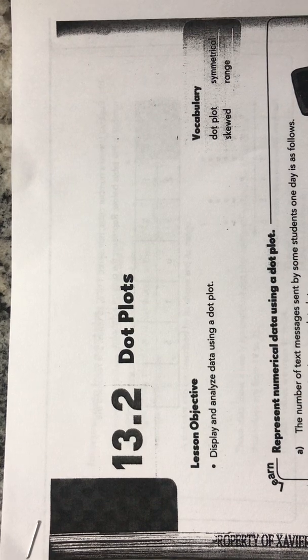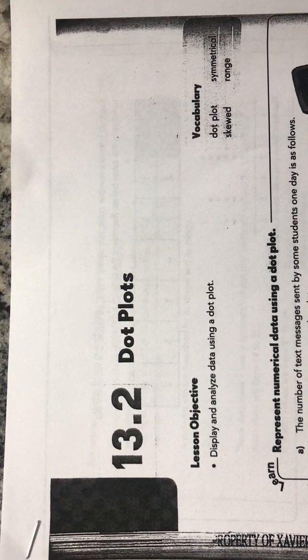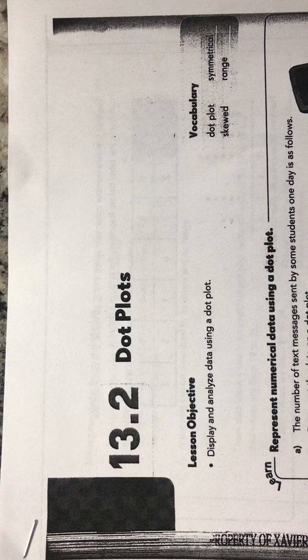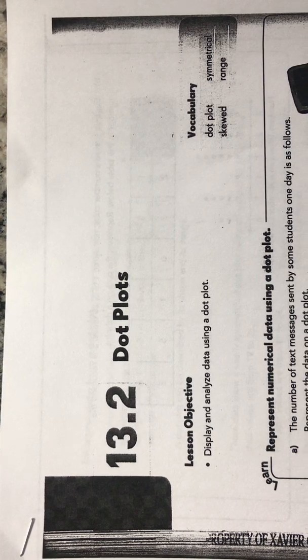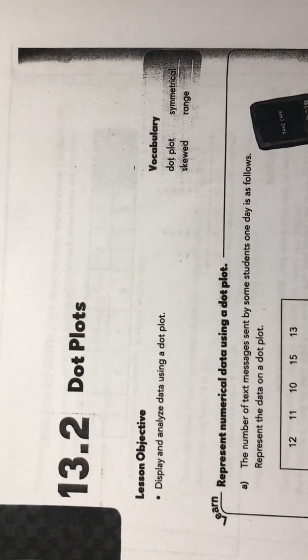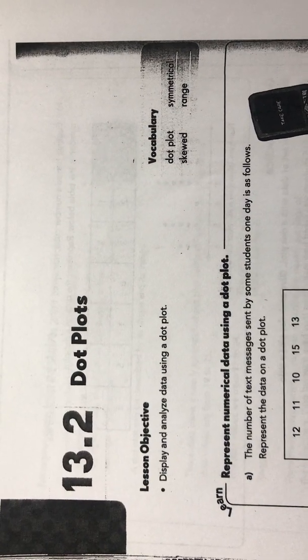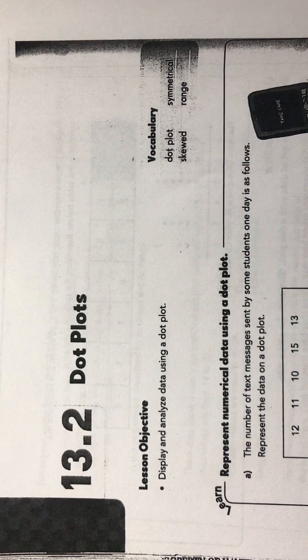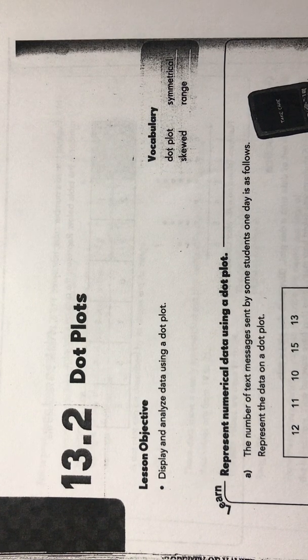Hello, sixth graders. We are going to be working on 13.2 this week, so you should have this worksheet in front of you, this little packet. It should say 222 at the bottom and 13.2 at the top. Okay, here we go. 13.2 dot plots, lesson objective.